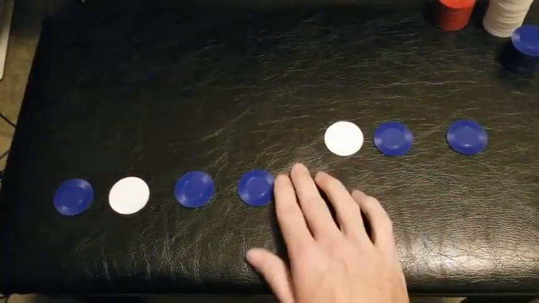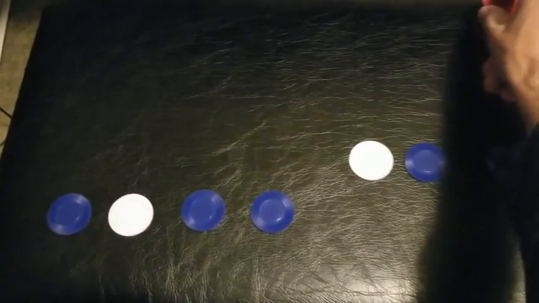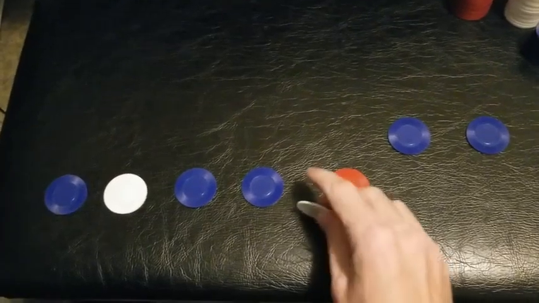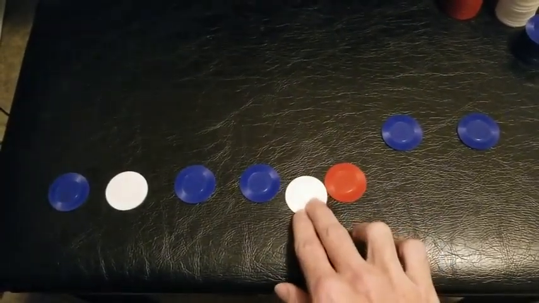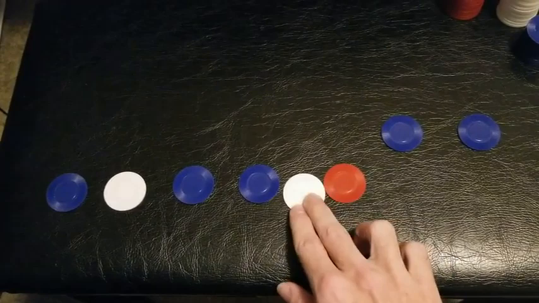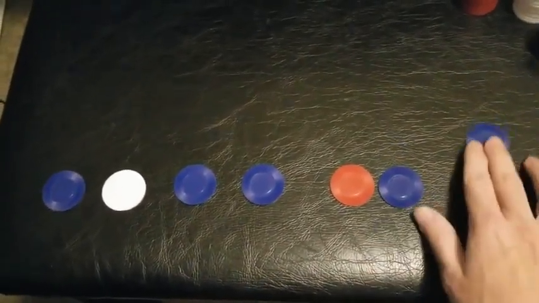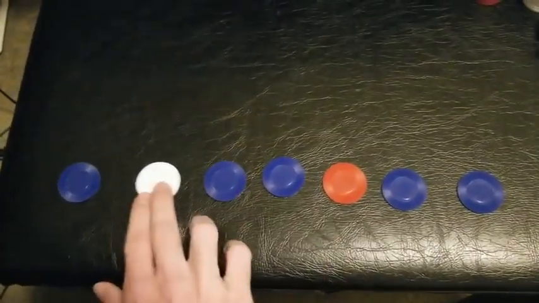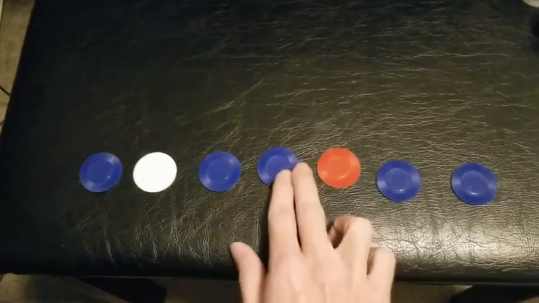So since that's a white key being sharped, I'm going to use a red chip for that to help us remember that this is an E sharp, or the E that's been sharped to an F. Here we have the half step F sharp and G sharp. Okay, and here are the notes of our A sharp Phrygian scale.